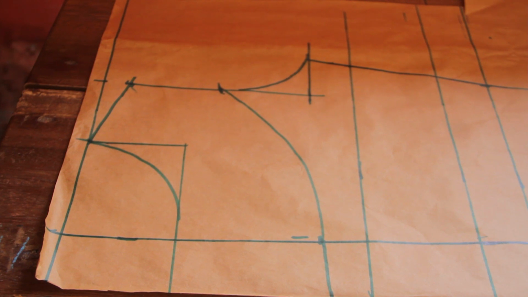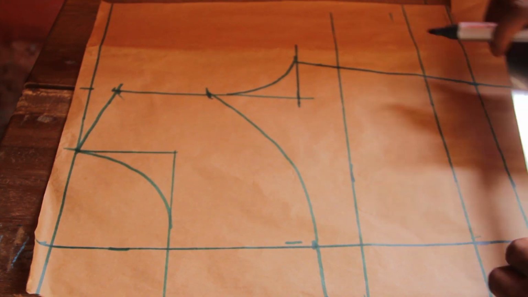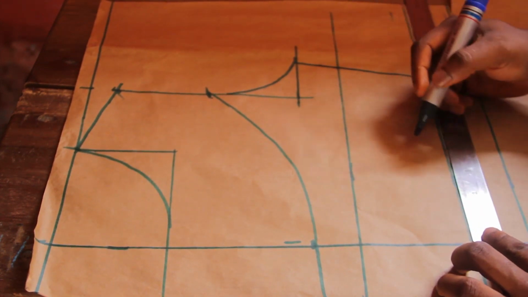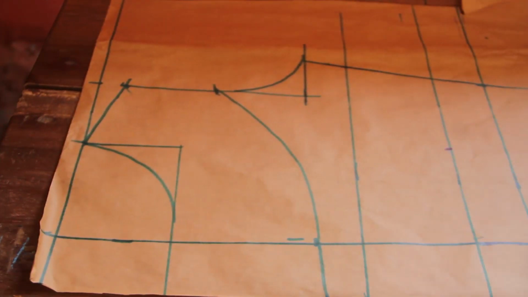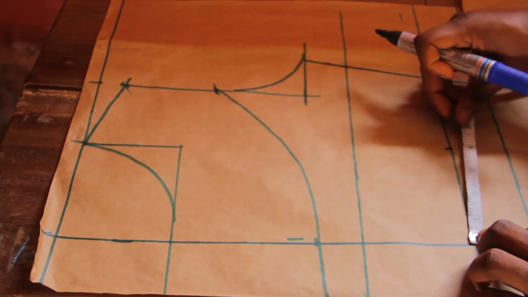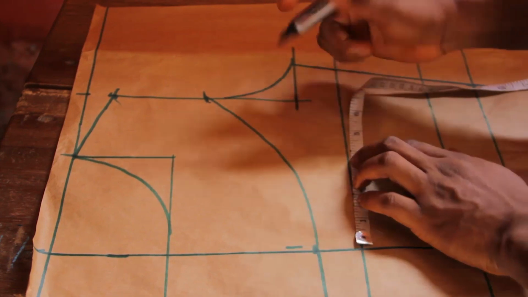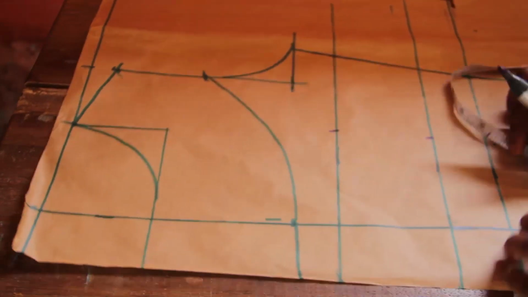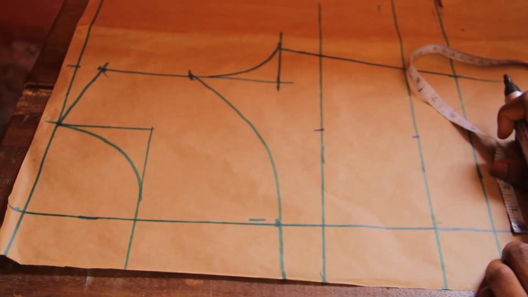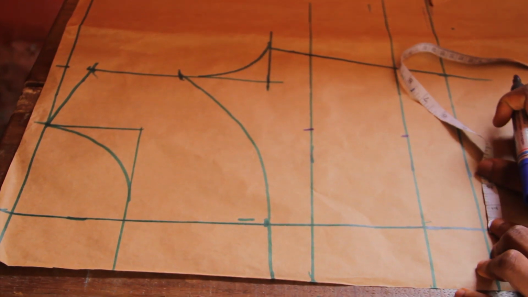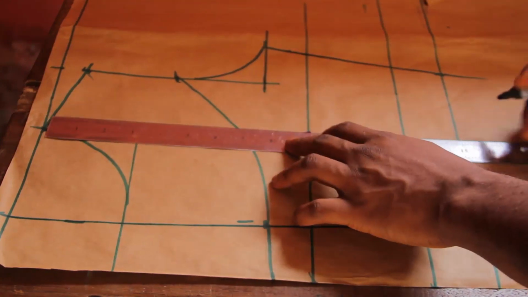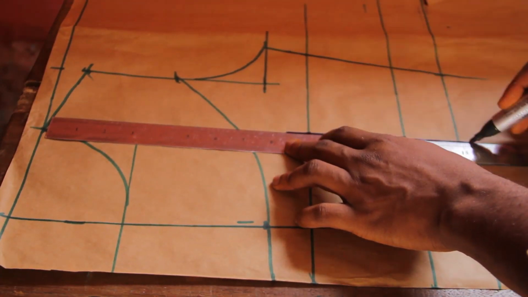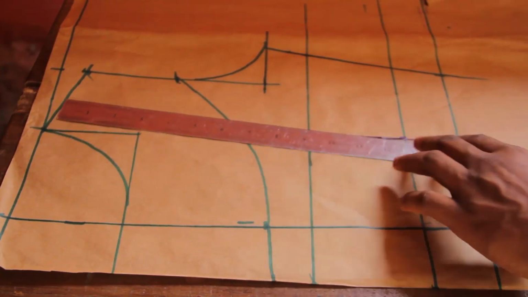The next thing we're going to do is to place our dart measurements. Now as for the darts, we're going to still place the dart at 4, the same thing that we placed for the front. I'm going to mark 4 inches at the top. Then I'm going to mark 4 inches at the bottom also. Then I'm going to rule a straight line from top to bottom and connect all our dots.